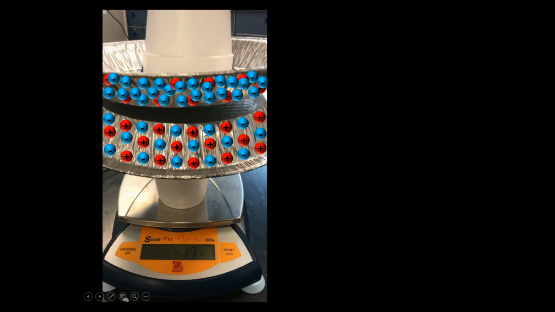The electrons that are in this metal pan are free to move, and they're repelled deeper into the metal here, leaving positive charges behind. These positive charges are attracted to these negative charges, and these negative charges are repelled by those negative charges. But the overall attraction wins out.